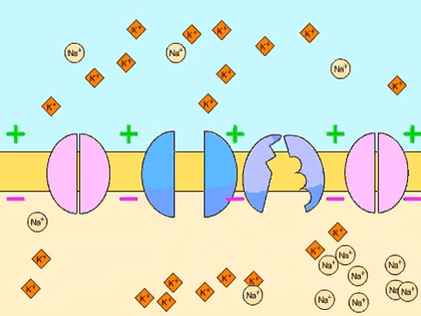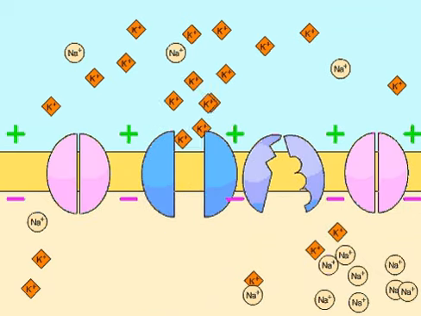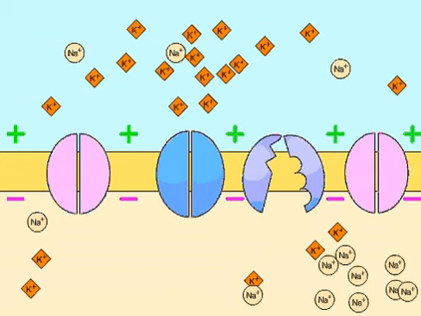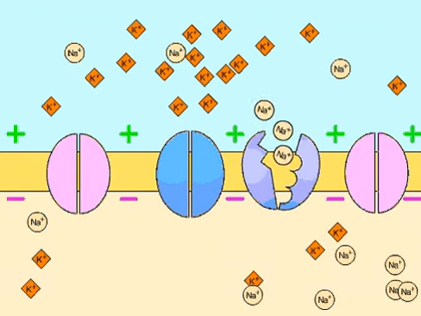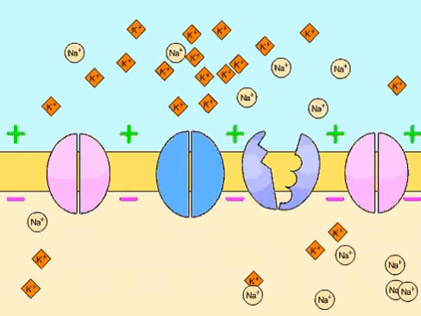In the wake of the action potential, potassium leaves the cell, restoring the negative charge inside the neuron. Meanwhile, the sodium-potassium pump has been shuttling sodium ions out and potassium ions in, re-establishing the resting potential distribution of sodium and potassium ions.